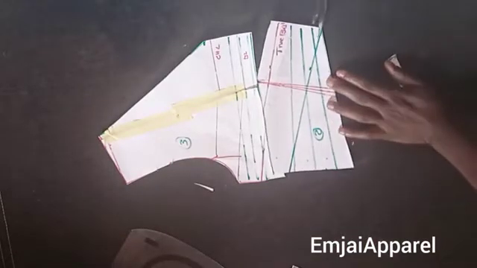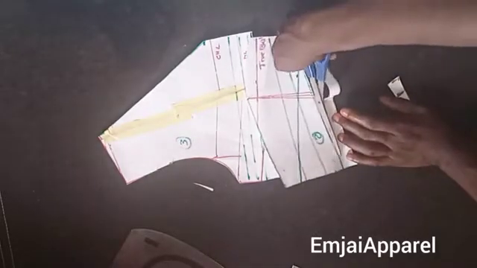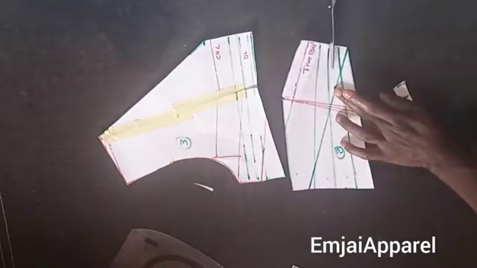So we'll be cutting it from this point to a very flexible point. We are not going to be cutting it out, but we'll be leaving a little space for the spreading.